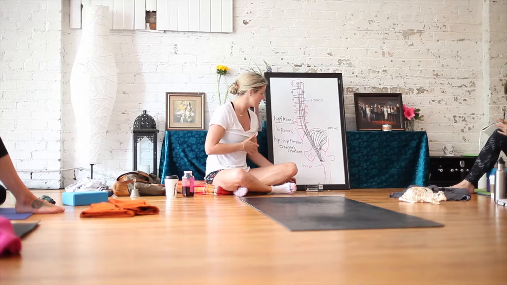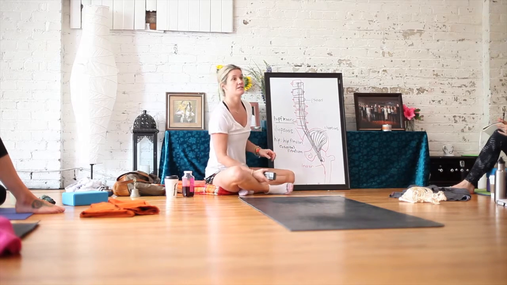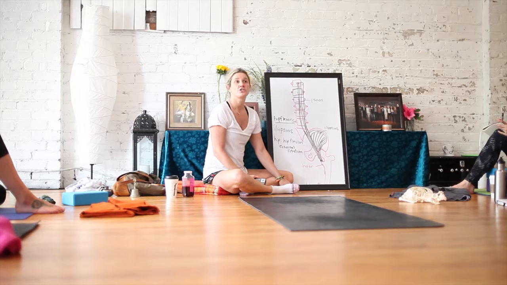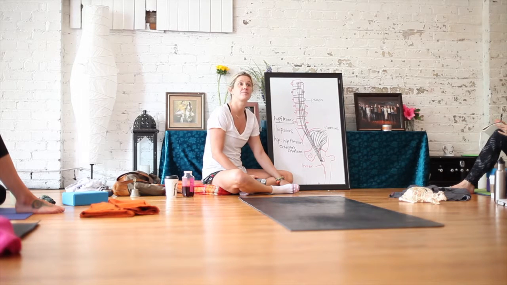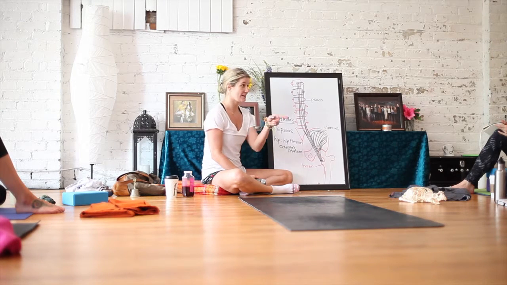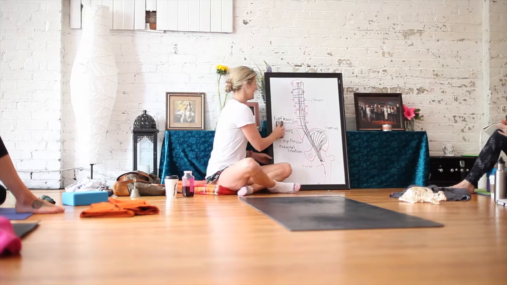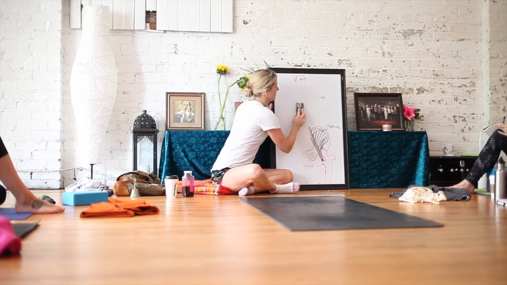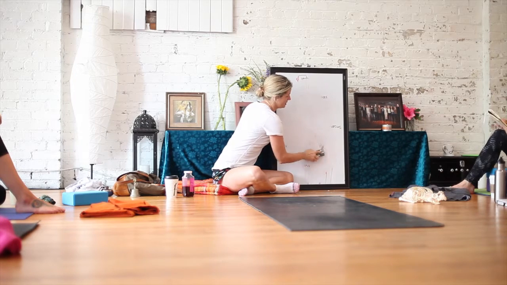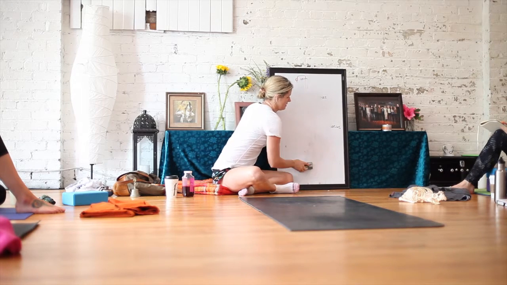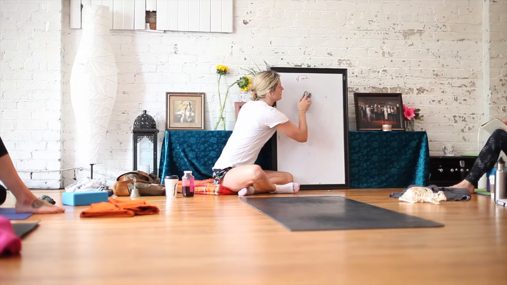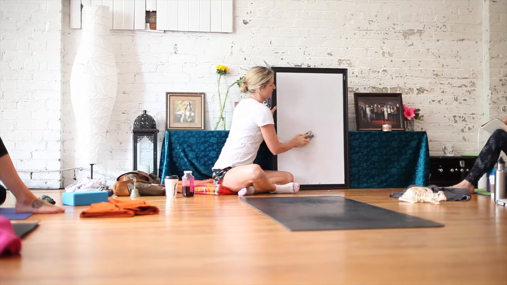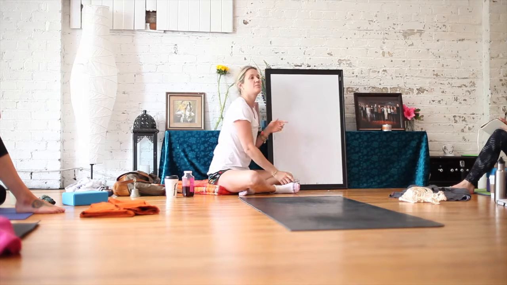What would be some postures that would elongate the hip flexors? Or stretch them? Lunge, which one? Oh, sorry, the back leg. I meant which leg. I said which one. Yeah, the back leg. What about, so what two things do we want to do to stretch the hip flexors? What are we trying to do to the hip?